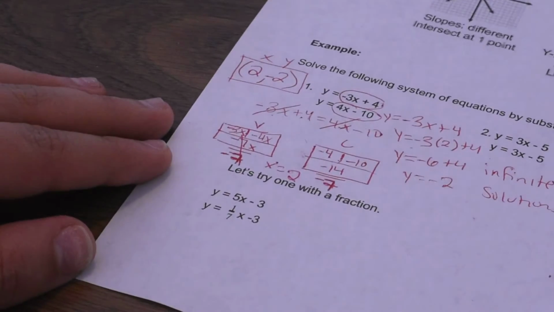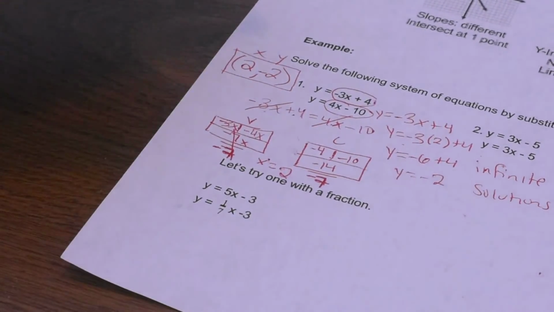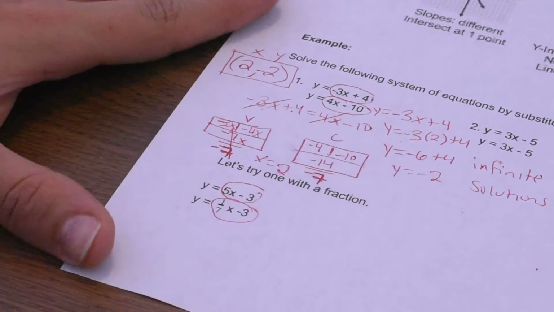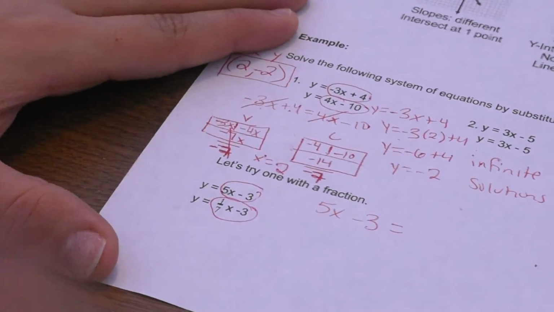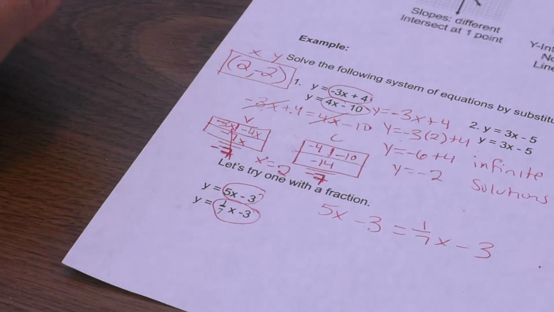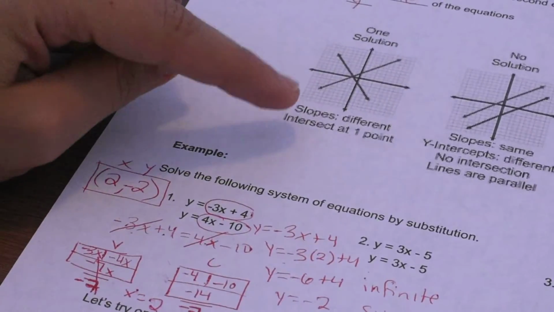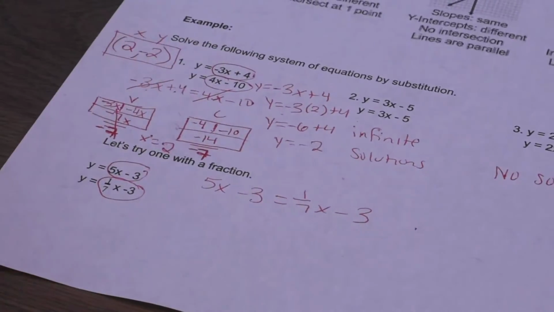All right, so now let's try one with a fraction. If I see something like this, first thing I want to do is set the first equation equal to the second equation. Set this equal to this. So 5x minus 3 equals 1/7 x minus 3. Okay, so the slopes are different, so I know it's going to be one solution. So I need to solve.